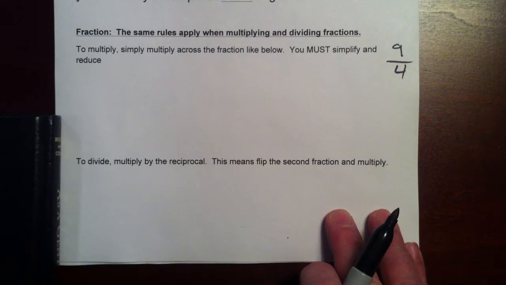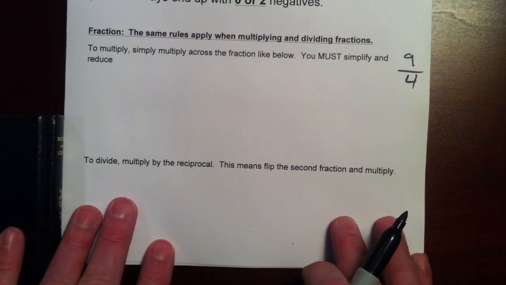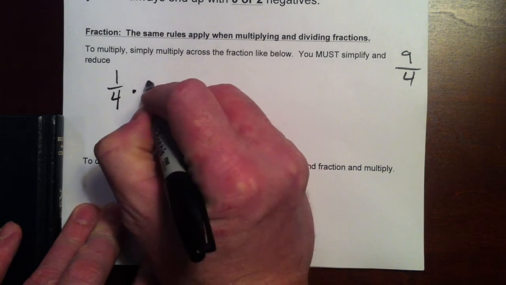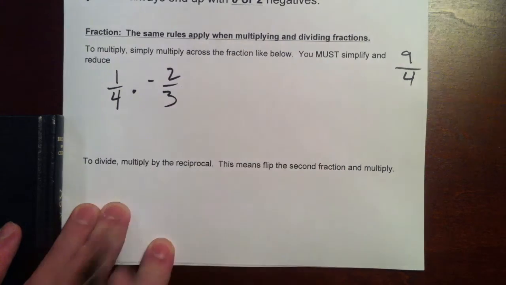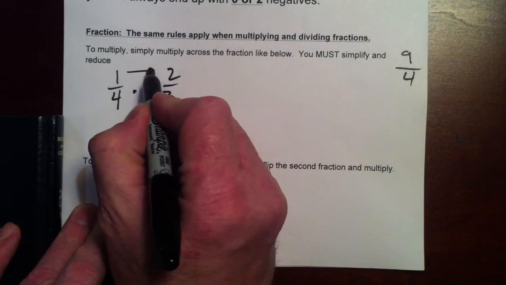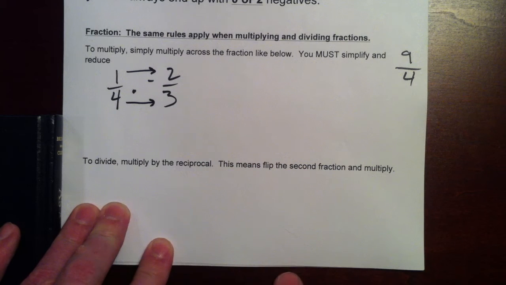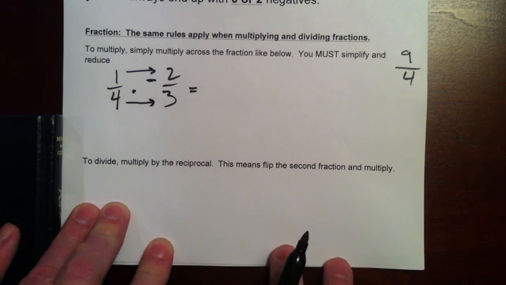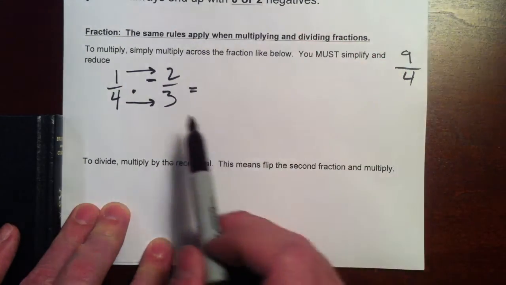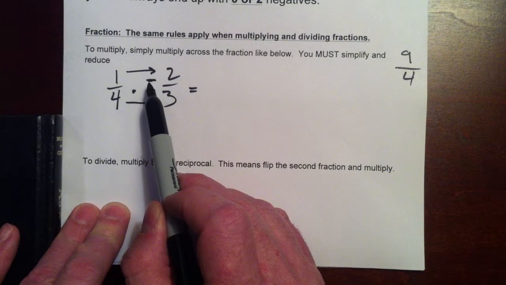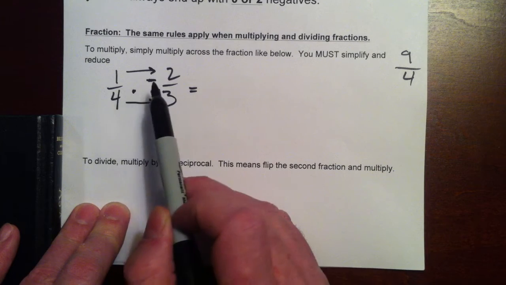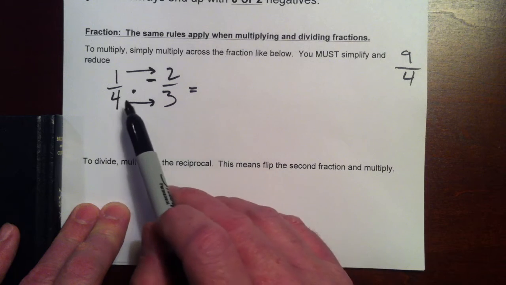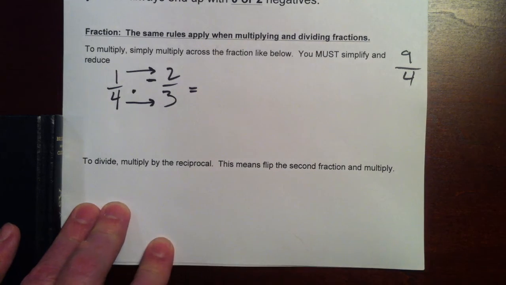But let's go back to a regular multiplication of fractions. Okay, and let's just do something simple. 1 over 4 times a negative 2 over 3. Well, all we do is simply multiply straight across, like so. Multiplying fractions is actually very easy. You just have to remember, well, will the answer be positive or will it be negative? Well, we apply the same rule we did up here earlier. We have 1 negative sign here, and we can either have 0 or 2. Well, we can't go back to 0 because we already have 1, so we know that the answer is going to be negative, because a negative times a positive is always a negative.